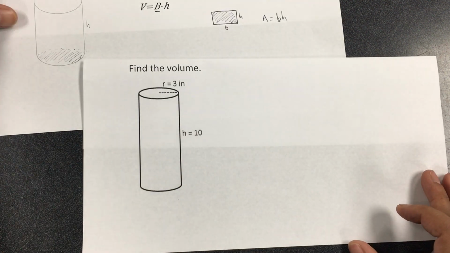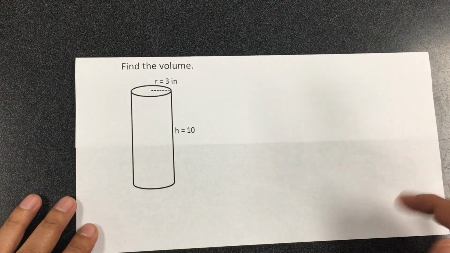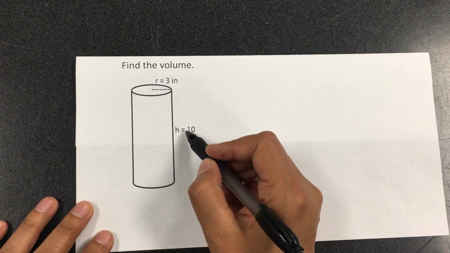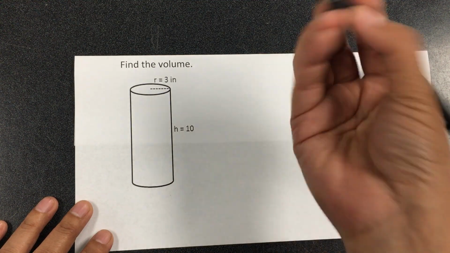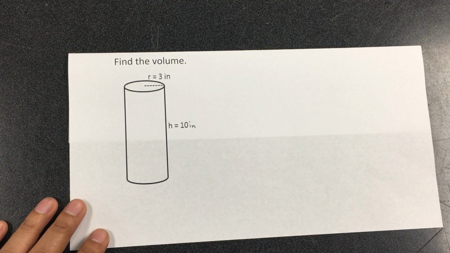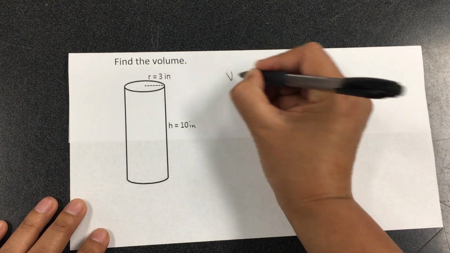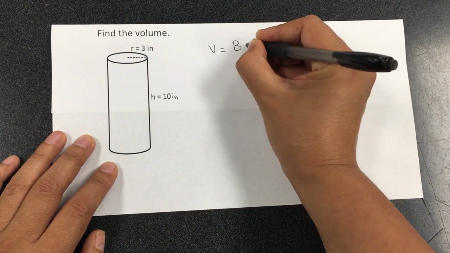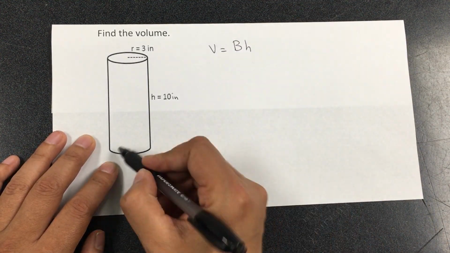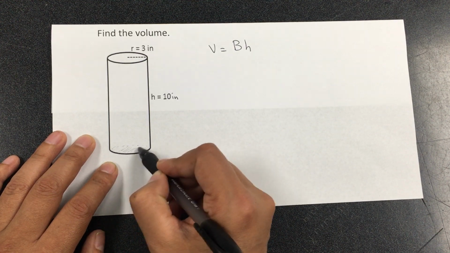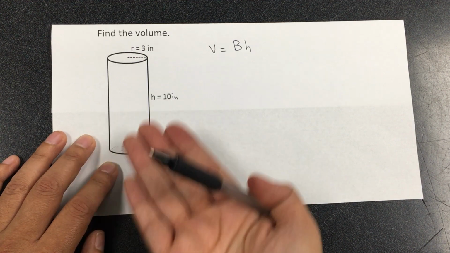Okay, so now that we have that, let's work with this one. It says find the volume, and we have that the radius is equal to 3 inches and the height is 10 inches. It doesn't say, but it's 10 inches. And so the volume is going to be equal to base times height, but again, the base is down here, the whole area, the area of that base, that foundation.